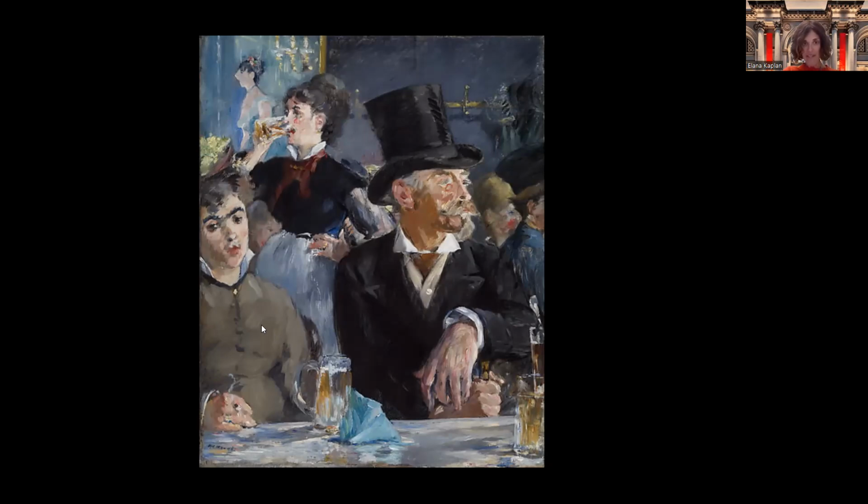We have this working class woman to the left who has a cigarette in her hand. We also have a waitress in the middle who's kind of mid-drink. And then we have this upper class man at the right wearing his top hat. Now, despite the very cramped conditions, there is no social interaction between these figures at all. They're all looking in different directions. They have nothing to do with each other.